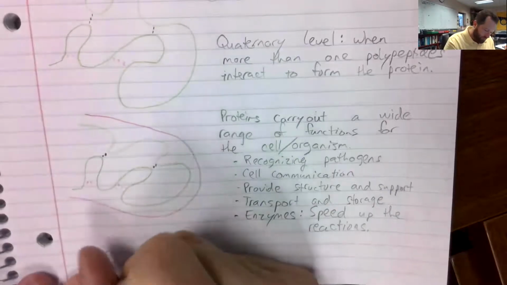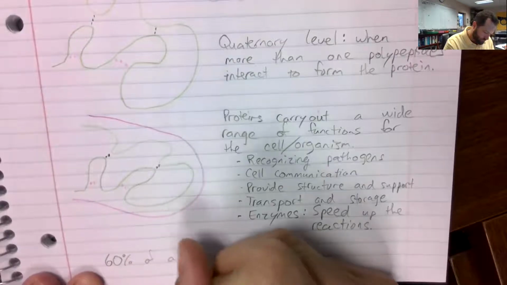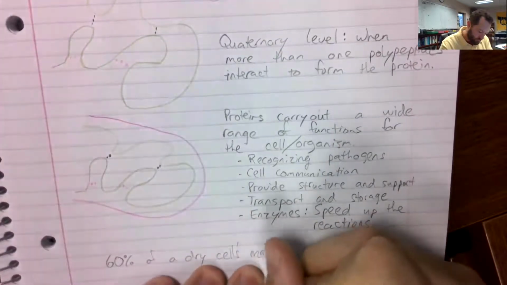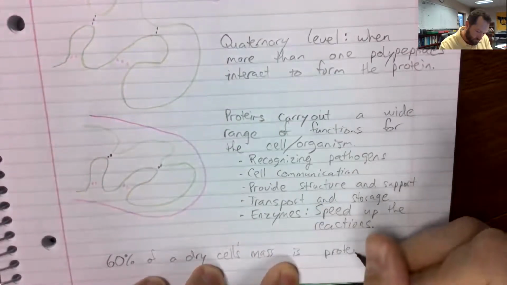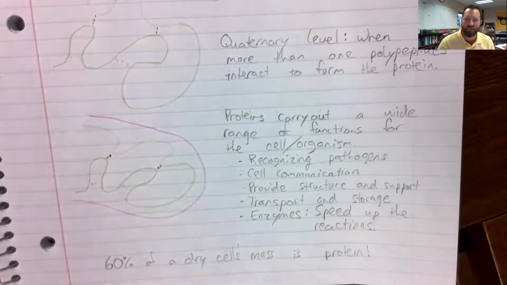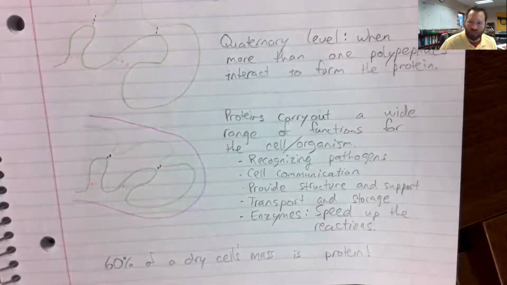One final note. That's that 60% of a dry cell's mass is protein. We all know that most of a cell is made up of water.